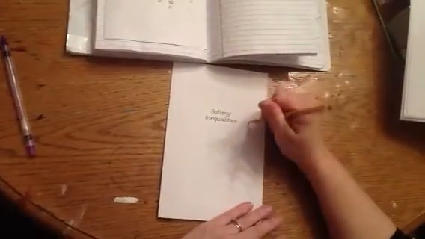Okay guys, today we are going to solve inequalities. These should be just a review from Algebra 1 and Algebra 2, so it shouldn't be anything too new.